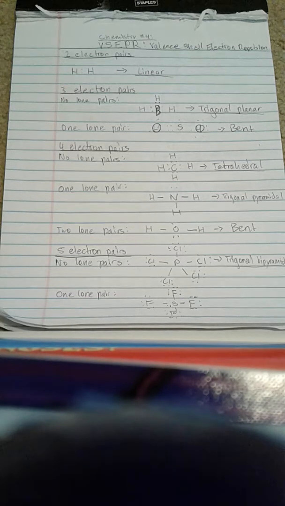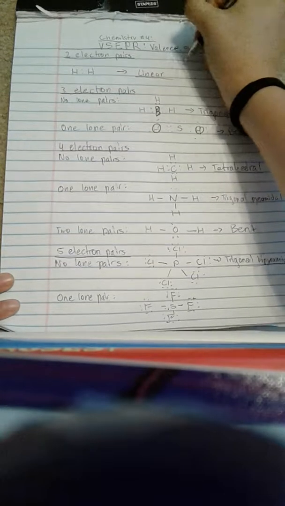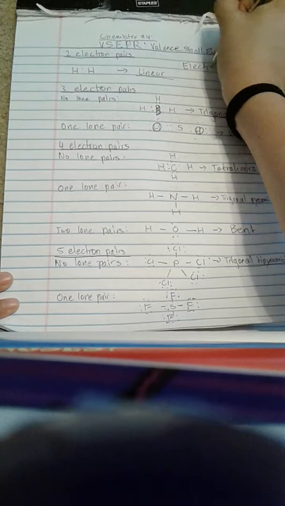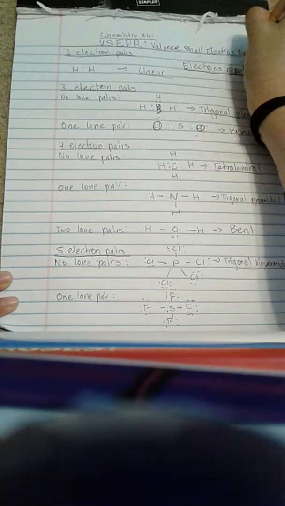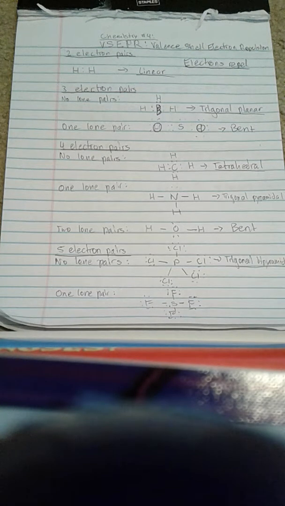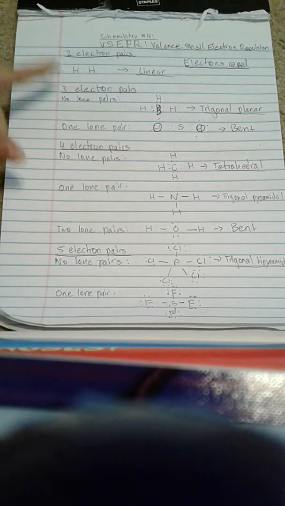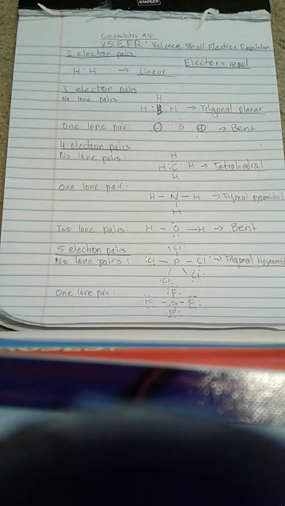Valence shell electron repulsion theory is basically based on the principle that electrons repel each other, and as a result, they will want to get as far apart as they possibly can. We're going to start with the case of two total electron pairs, and I'll explain more about what this means later.